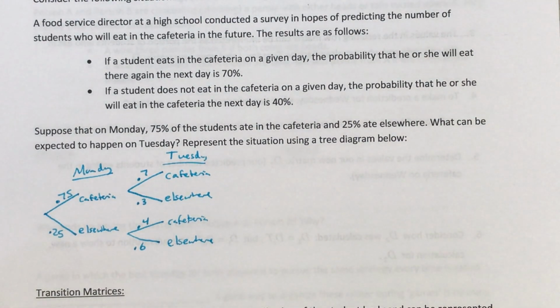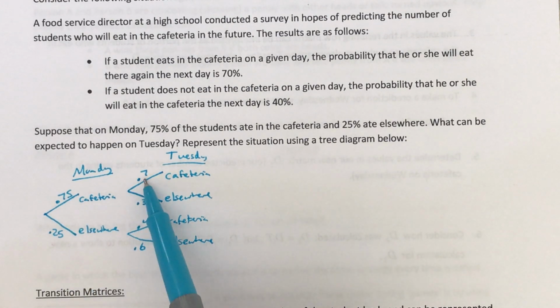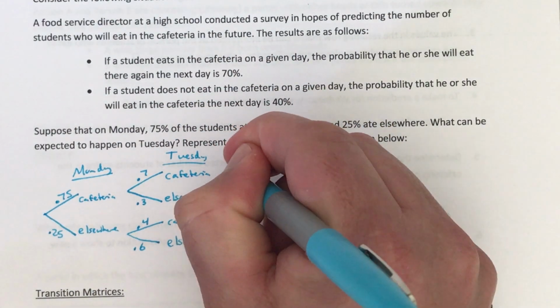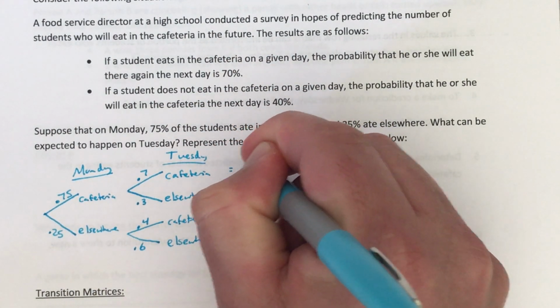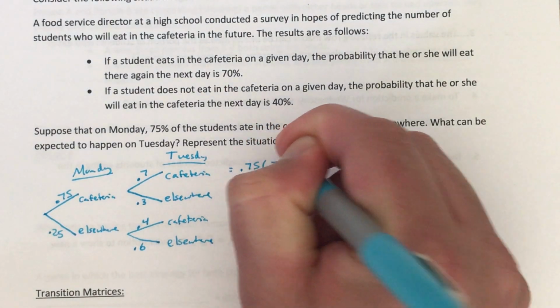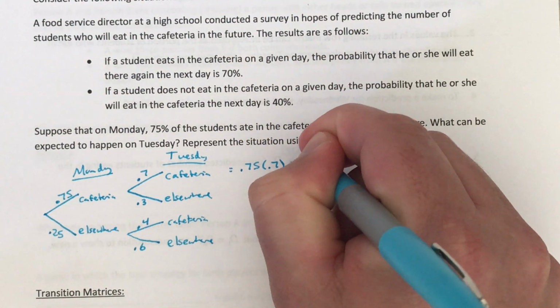Just like we did earlier in the semester with these tree diagrams, we're going to multiply these probabilities for each branch. So the 0.75 times 0.7 gives me 0.525.